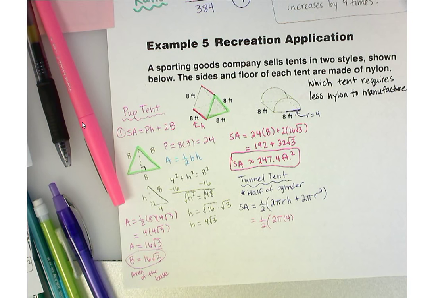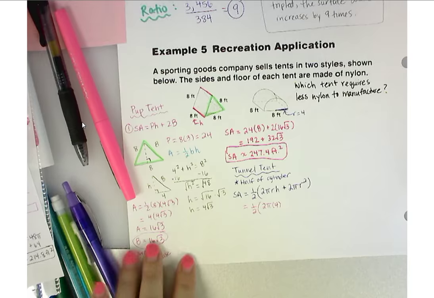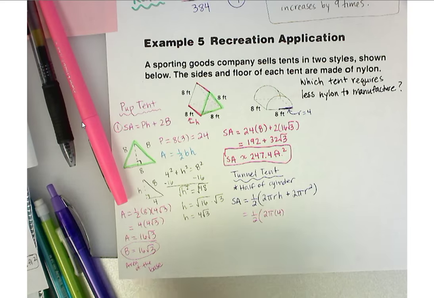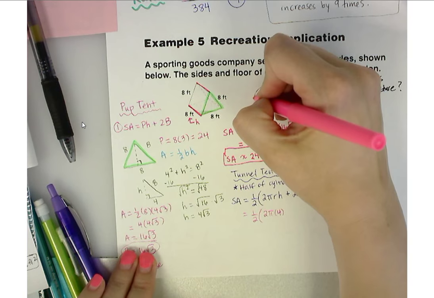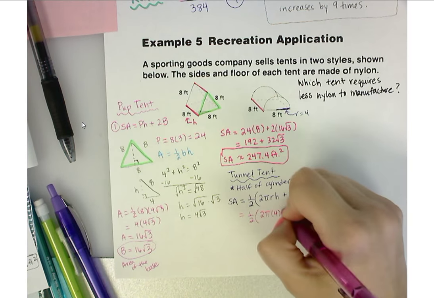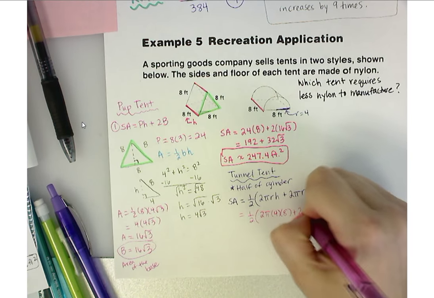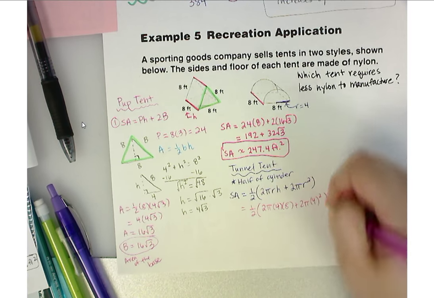And then, Maddie Harris, what's my height going to be for this? Good. Okay, so your height is going to be, again, horizontal. And then we already found the r, which was 4, so now all we have to do is evaluate.